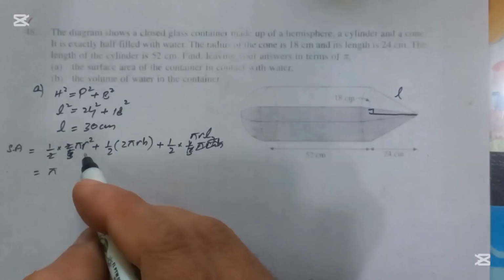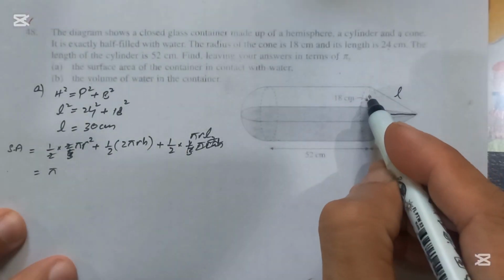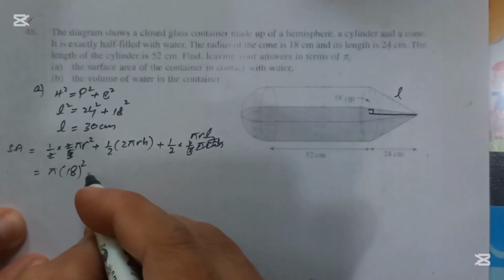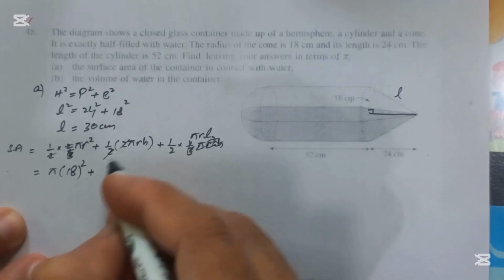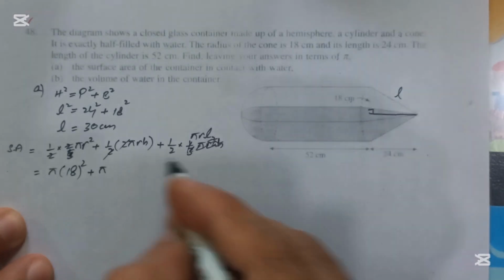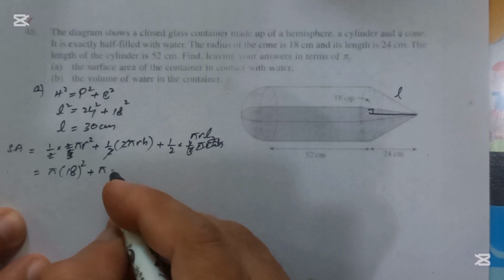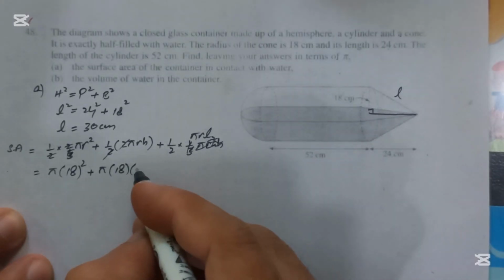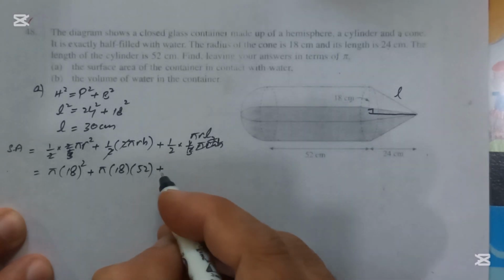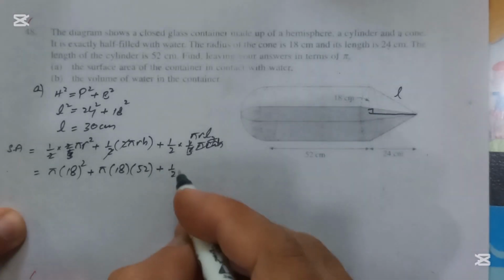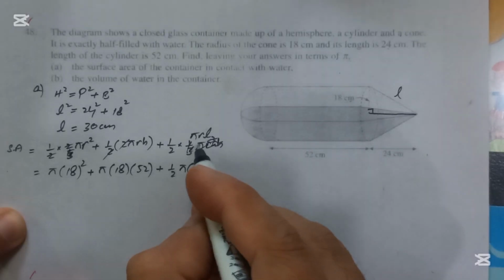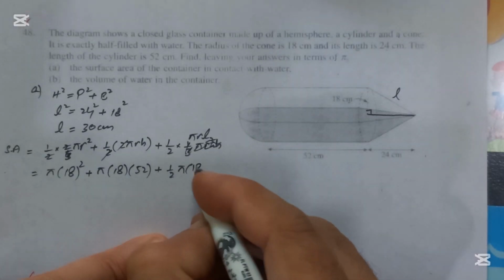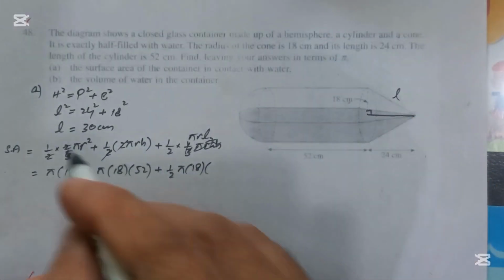Pi, the radius of the hemisphere will be the same as the radius of the cone, that will be 18 square. Plus, this 2 will be cancelled by this, pi will remain as it is. The radius of the cylinder will also be 18, and the height is 52. Plus 1 by 2 will be as it is, pi will be as it is. R of the cone is 18 and L is 30.